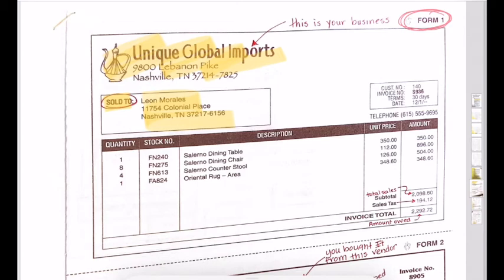You see that your invoice number is over here. You will also notice that you have the total of your sales is here. Your sales tax is there. And the total amount that you should receive at a later date from Leon is right down there. Next, we're going to go into our journal and we're going to journalize this.